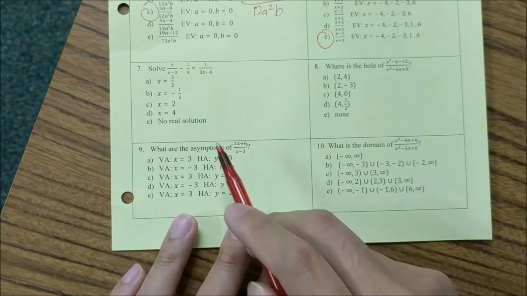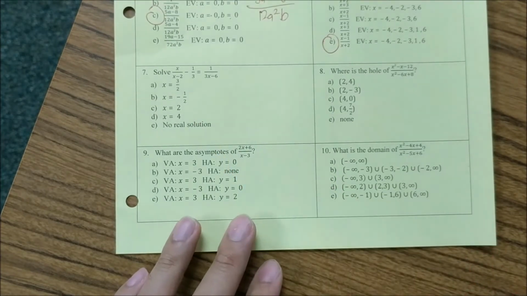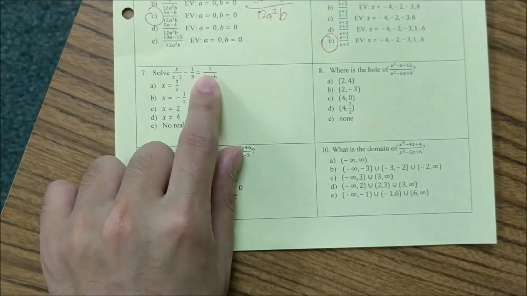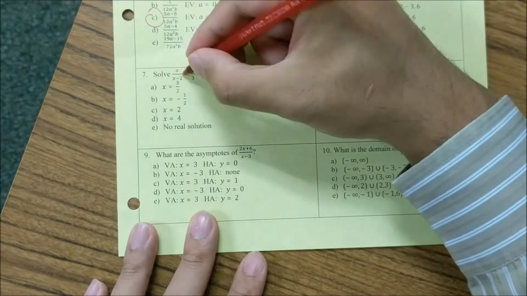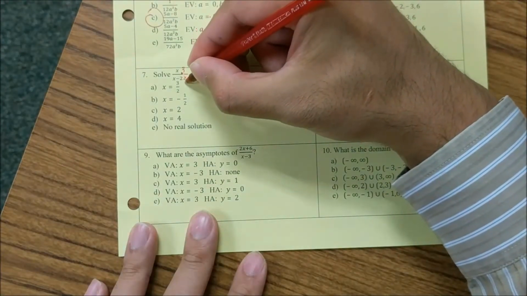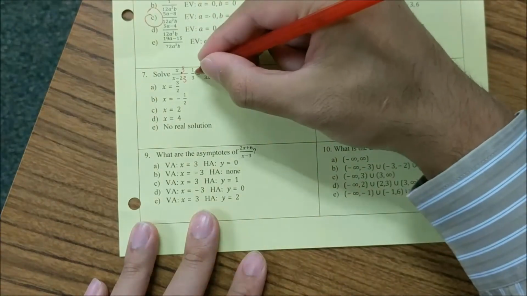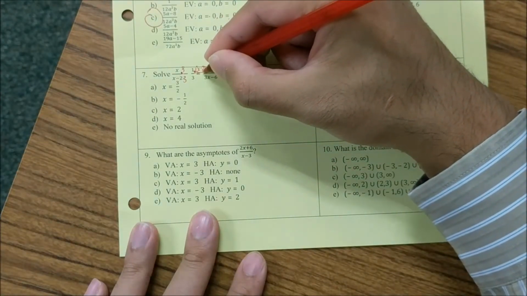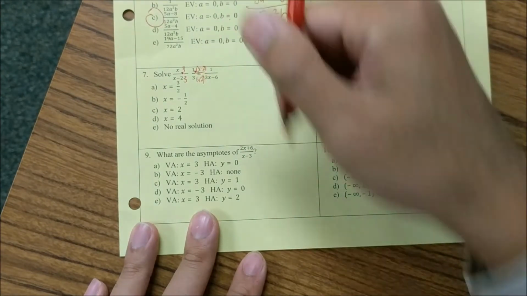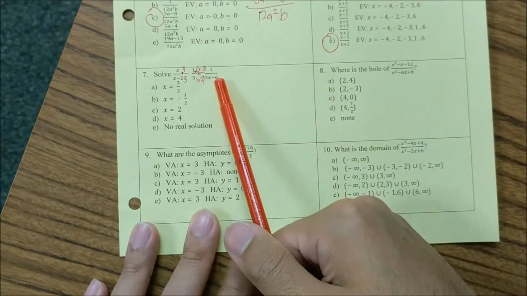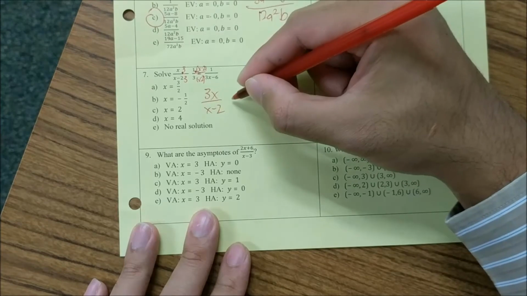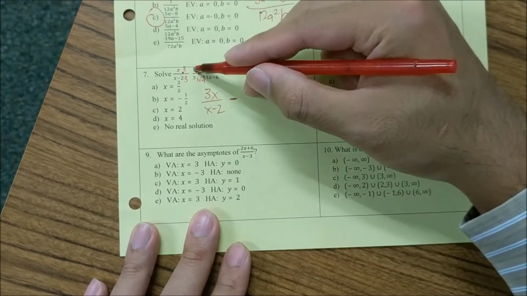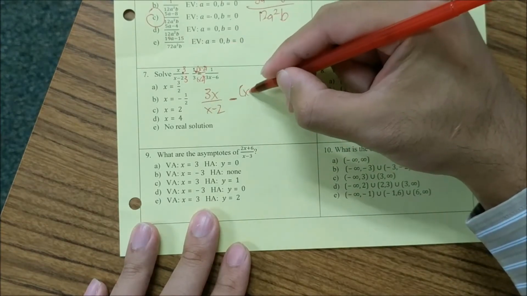Let's solve. So I need to get a common denominator. Comparing all 3 denominators, I see that this one is missing 3. This one is missing x - 2 in parentheses. And this one already has everything. Okay, so 3x over x - 2 minus, and then 1 times x - 2 is x - 2.